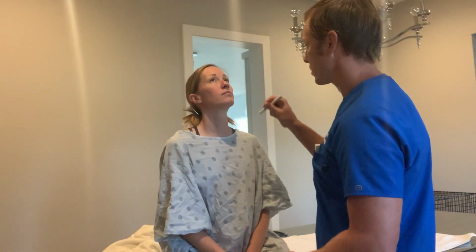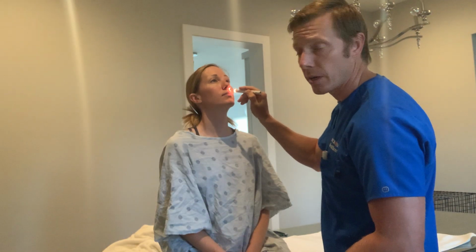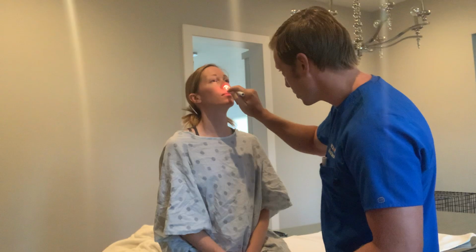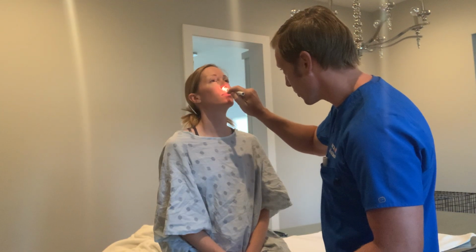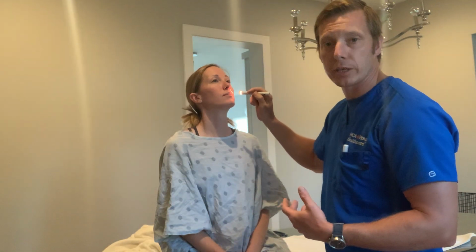Very good. We're going to want to inspect the nose with our light. Ma'am, can you lean your head back ever so slightly? Very good. And we're going to be inspecting the nose, noting hair distribution, noting swelling, noting mucosa in there. We note no polyps, no swelling.